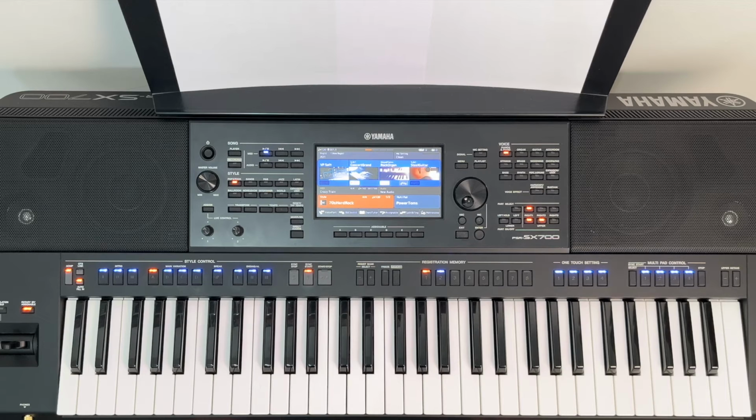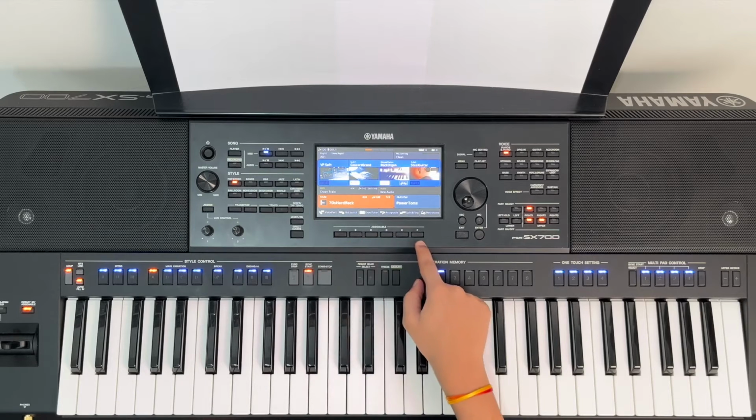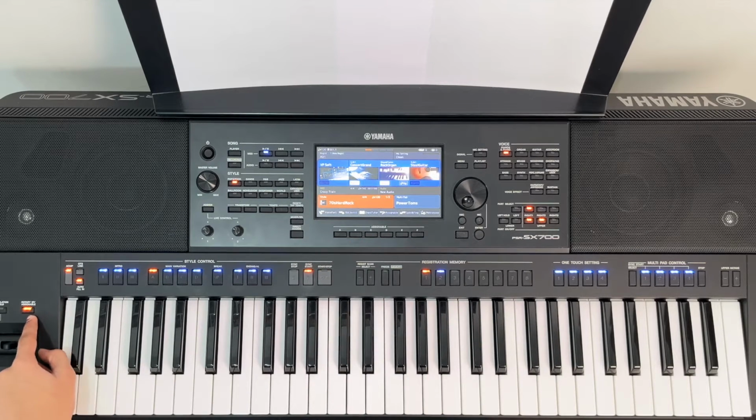You can use assignable buttons to easily access menus or features that may be otherwise difficult to access, especially while playing. So let me show you how you can set up assignable buttons on your keyboard. There are 7 assignable buttons on your keyboard. 6 buttons are located here and there's an additional one over here. This button also doubles as an organ rotary speed adjustment button, which you can use if organ is one of your voices.